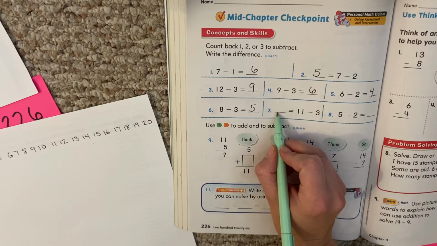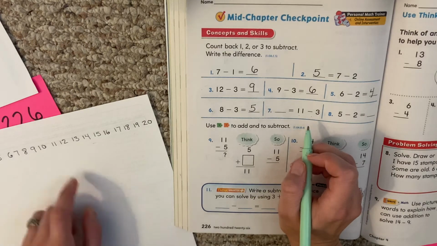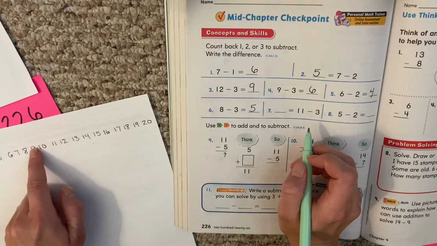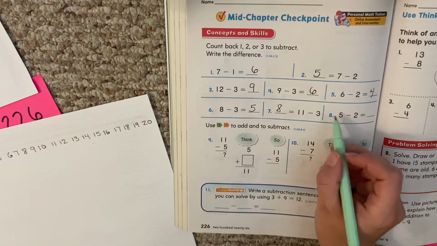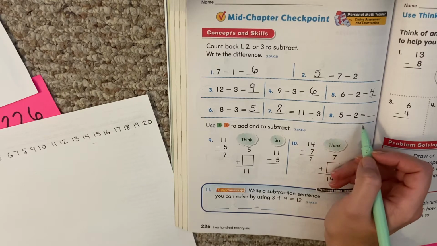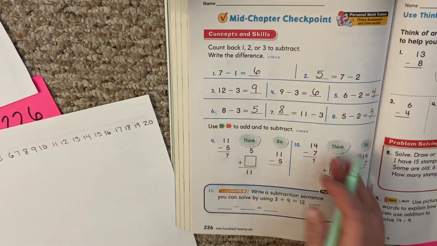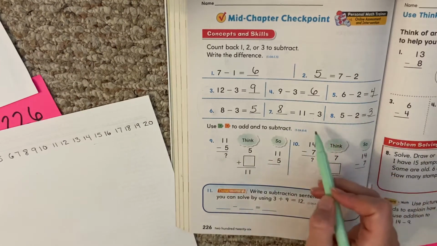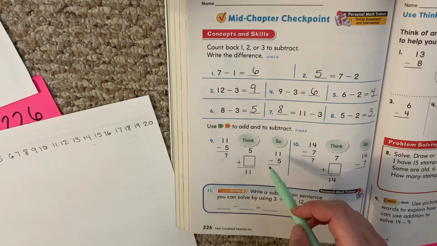Oh, remember our answer goes over here on this one. 11 minus 3 equals 8. 5 minus 2 equals 3. Go ahead and make sure that you have your answers in, that you have them correct. If you don't, you want to pause and try your problem again.